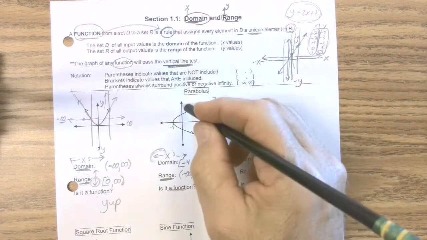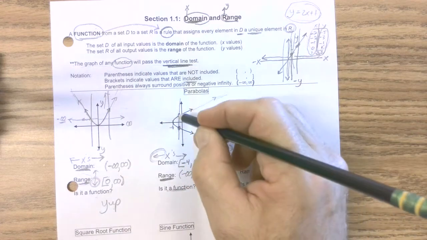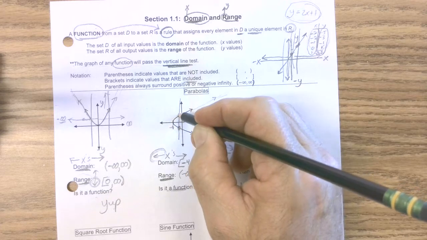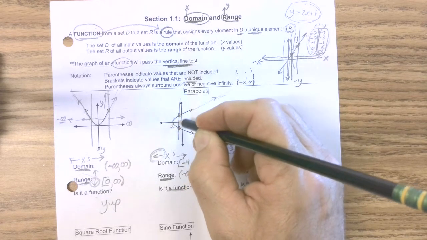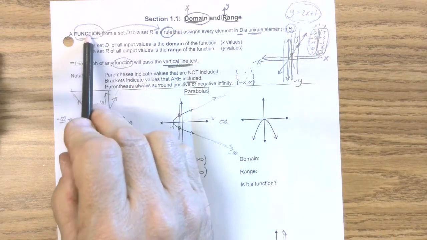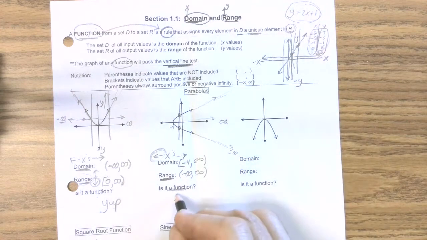Is it a function? Well, I draw my vertical line and see how it touches it in two places? That means nope, because my value for x will produce two different values for y, and that just means it is not a function because it breaks the definition of what a function is. So we say no.